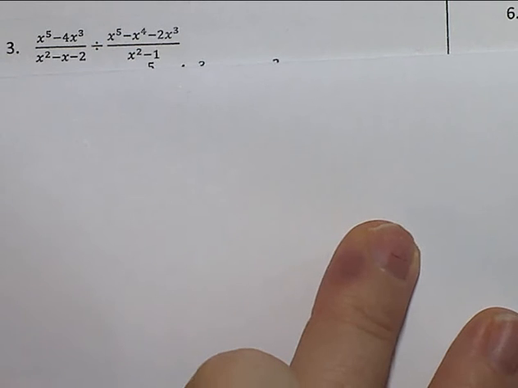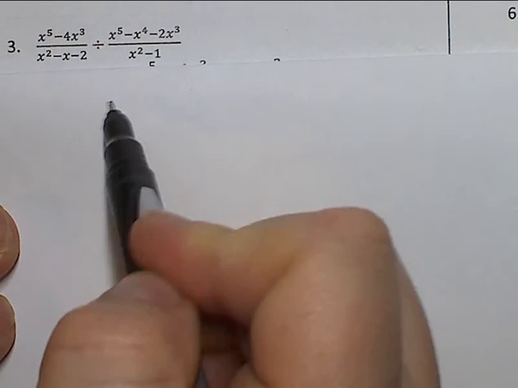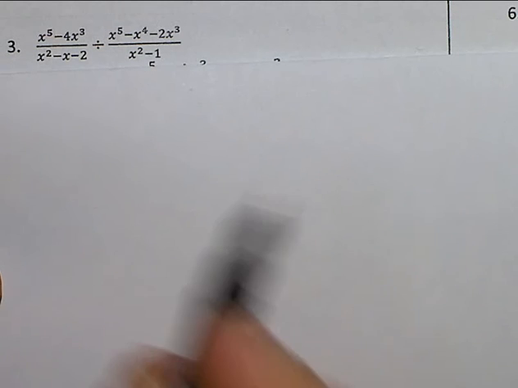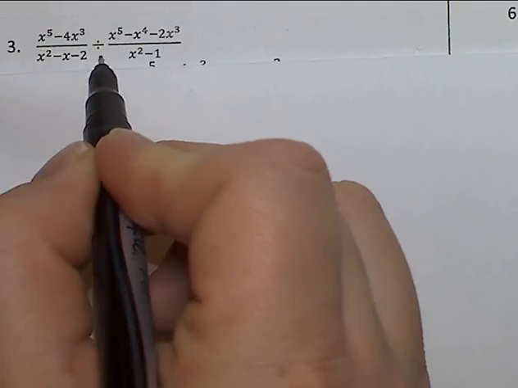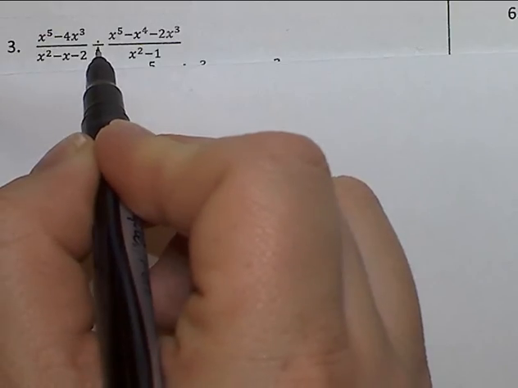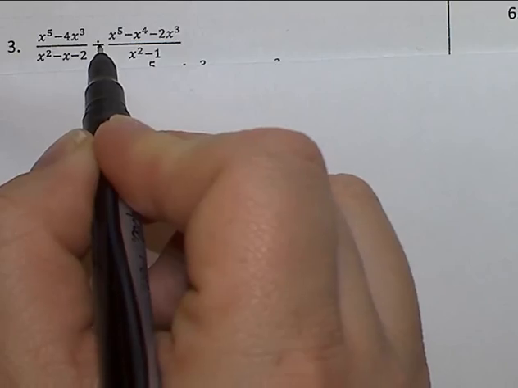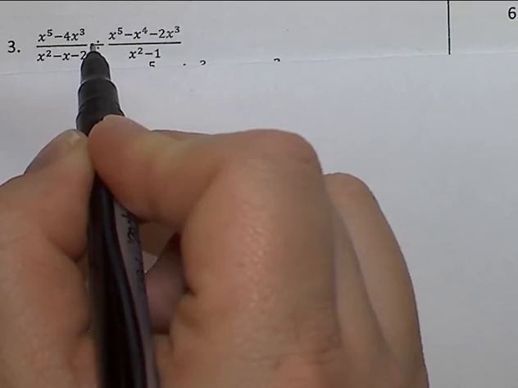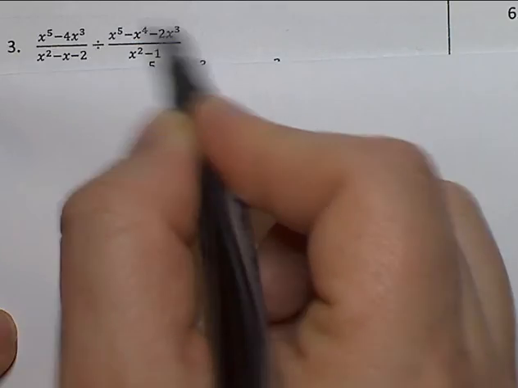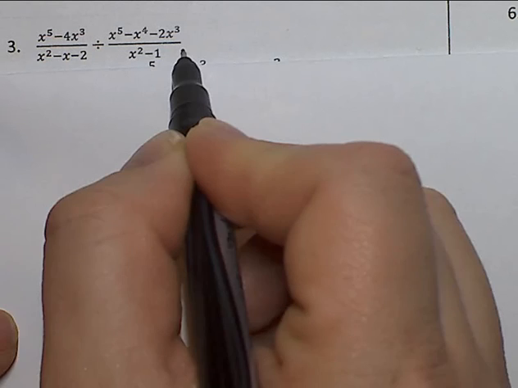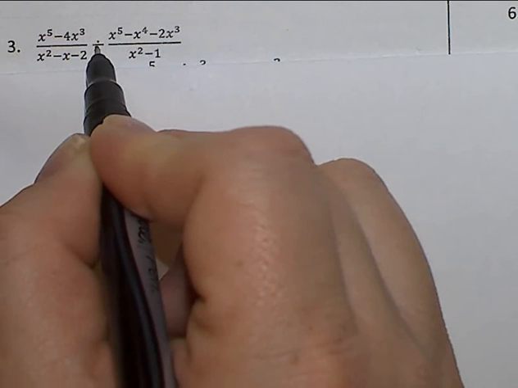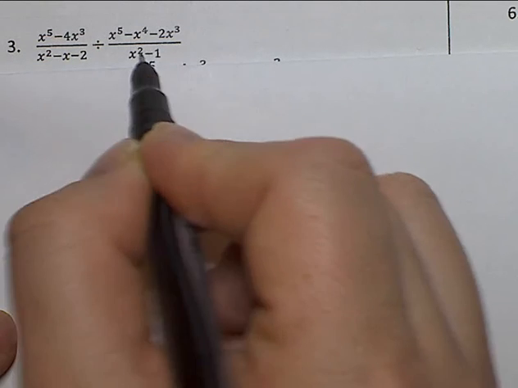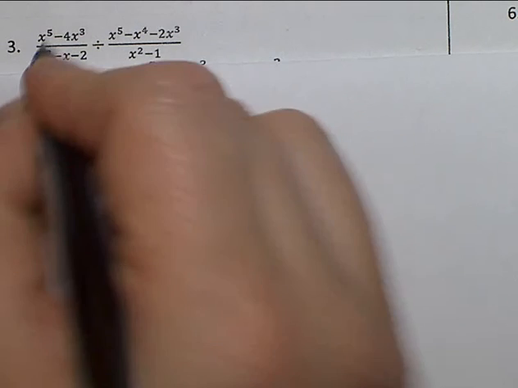Let me see if I can zoom this in to help. There we go. Please let me know at any point when I do this problem if I run out of space, if you can't see it. So I'm going to start by going, all right, this is division. What do I eventually want to turn this into? When you change from division to multiplication, you take the back fraction that follows the division and you flip it. You take the reciprocal of it. So it's eventually going to look like this.